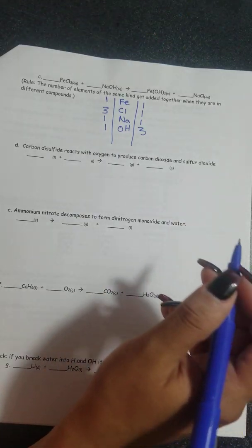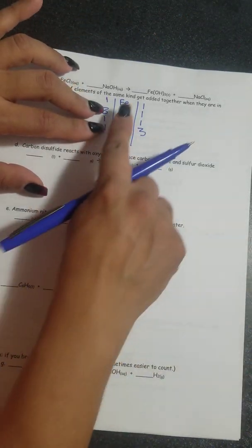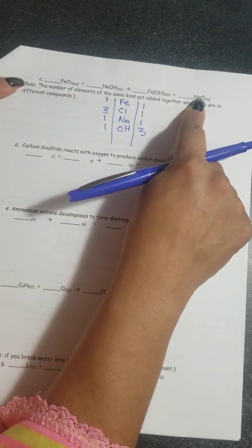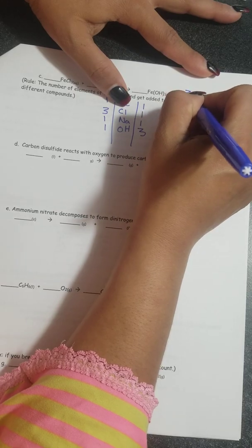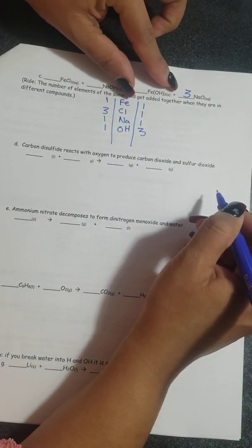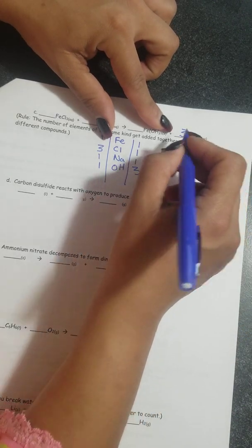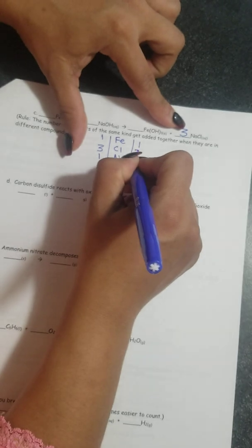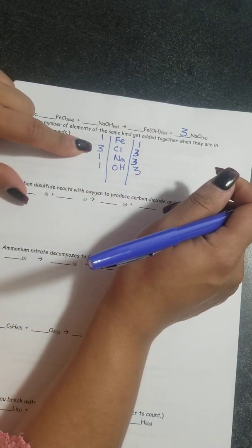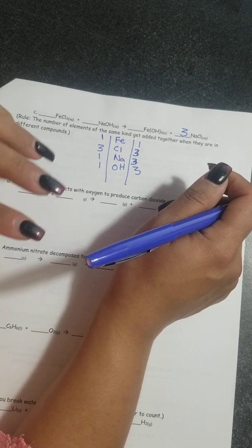Am I balanced? No, I'm not. The chlorines and hydroxides are not balanced. I need more chlorines over here, and I need more hydroxide. I actually need 3 chlorines, so let me put a 3 in front of it. But let me remultiply so that I can balance again. 3 times 1 is 3. 3 times 1 is 3. Now my chlorines are better, but let's look: my Nas and my OHs now both are not balanced.